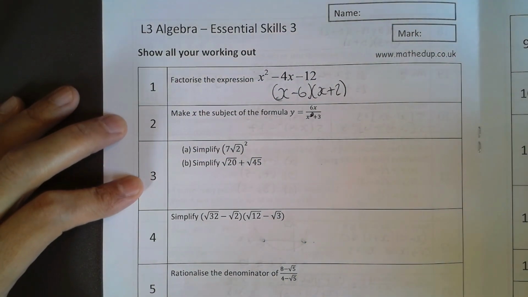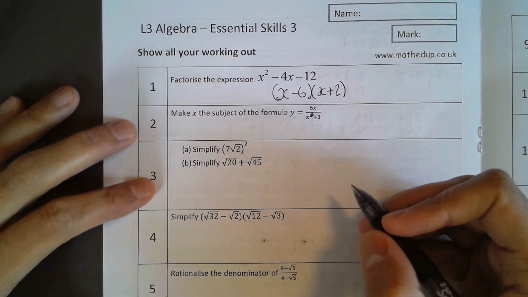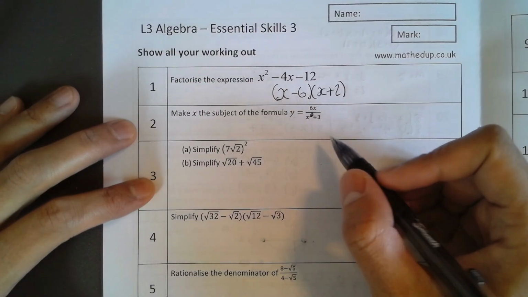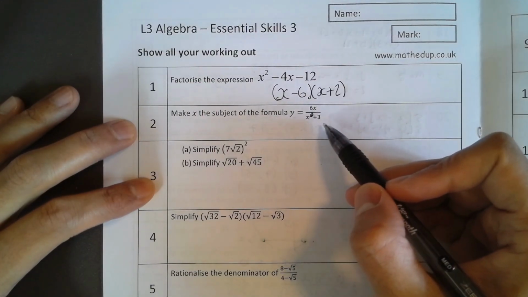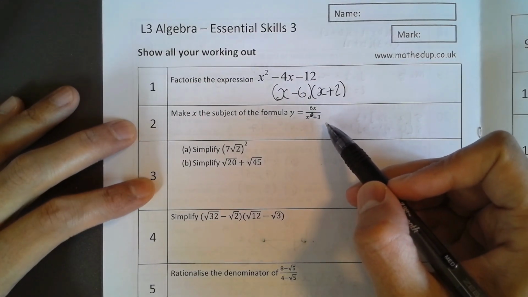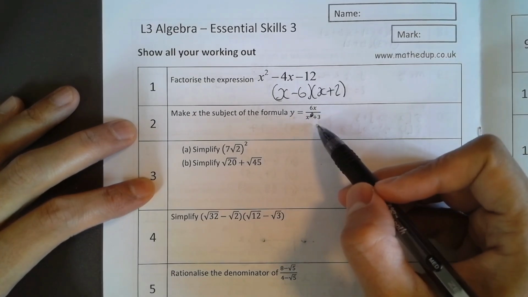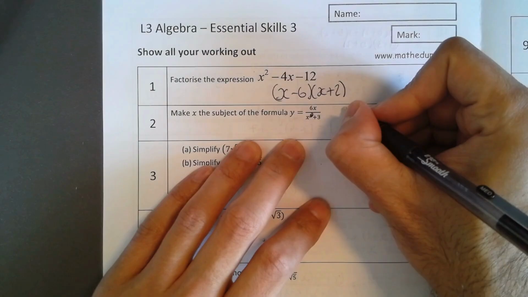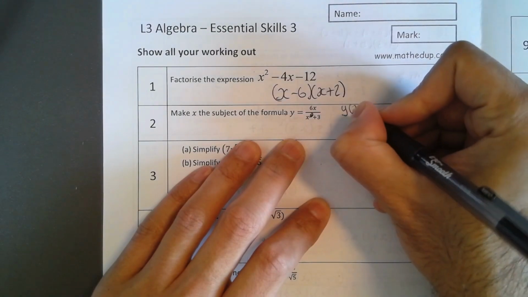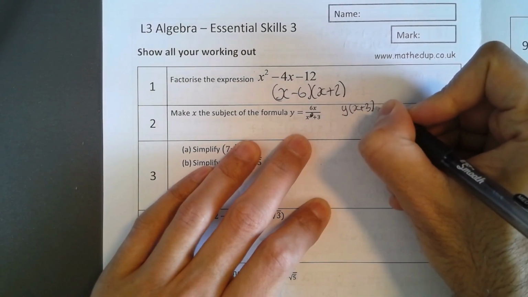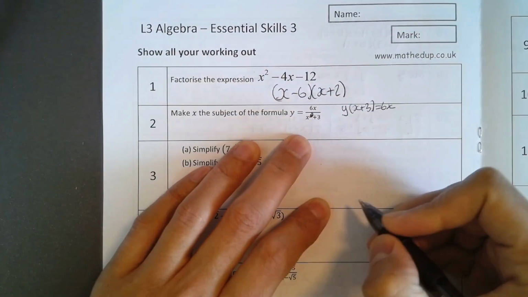Okay, question number 2. We want to make x the subject of this formula here. So I've got y is equal to 6x over x plus 3. The first thing I'm going to do is multiply both sides by x plus 3. So I'll write it over here, we're going to have y times (x plus 3) is equal to 6x.